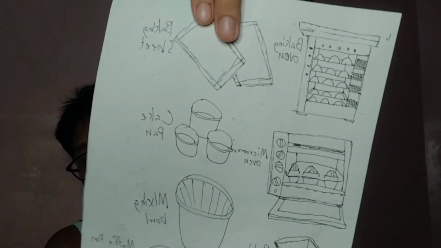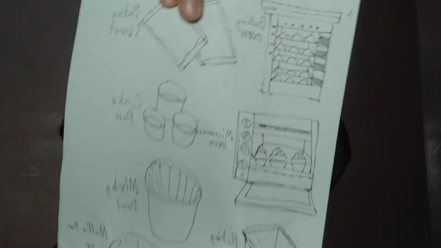Next is cake pan. This is where we cook cake, shaped like a round cake. Here's an example of a cake pan. Cake pans can be round, square, rectangular, and available in several sizes.